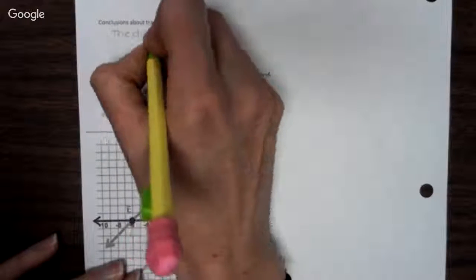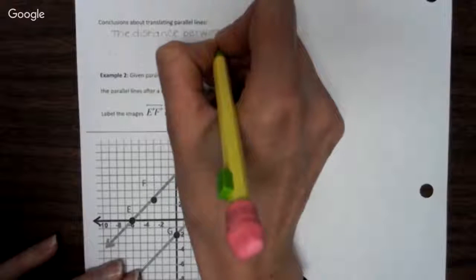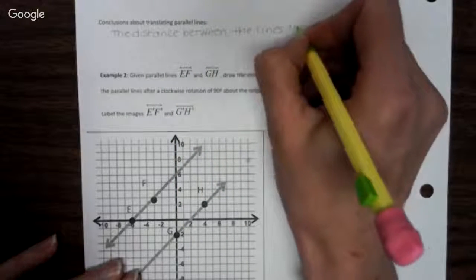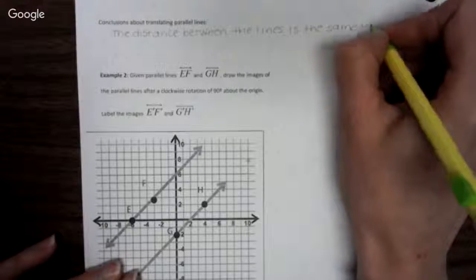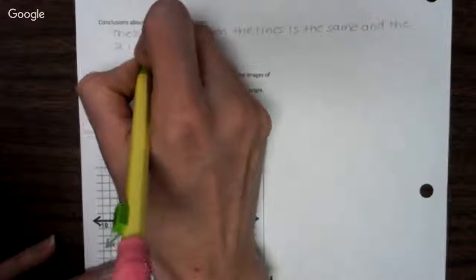So I'm going to write the distance between the lines is the same. That never changed. And the 2 lines remained parallel.